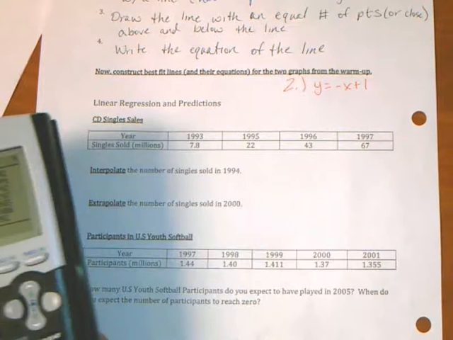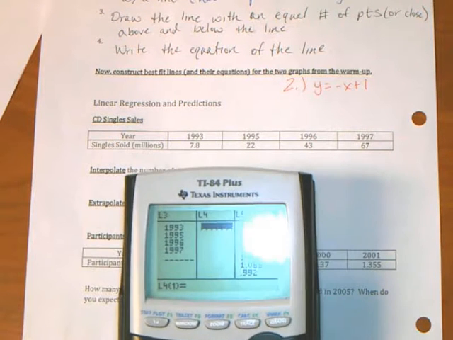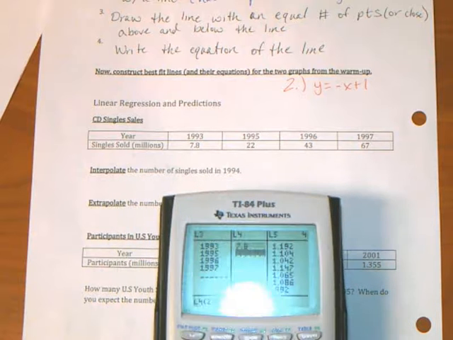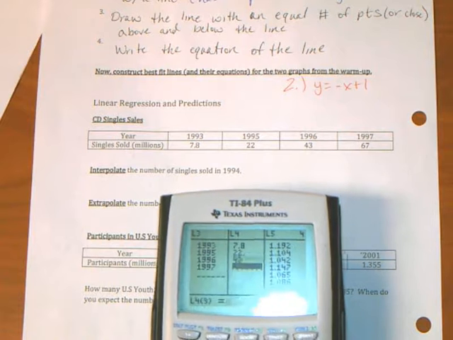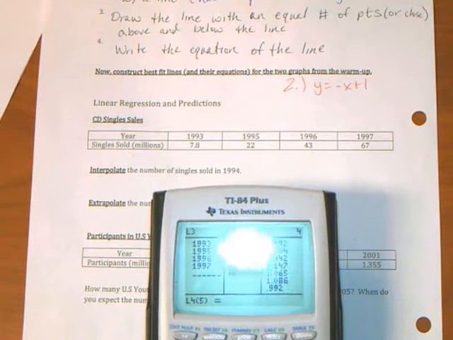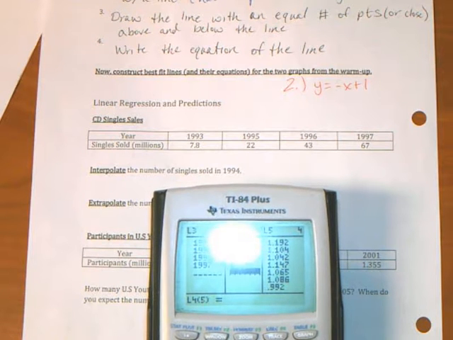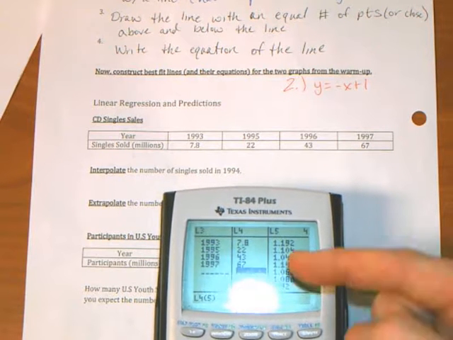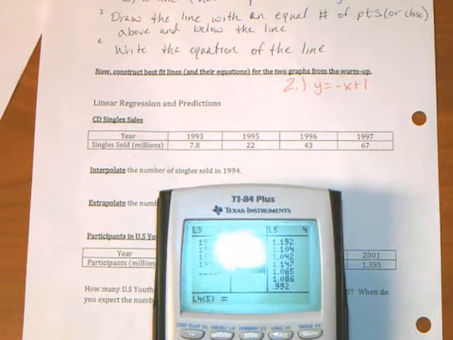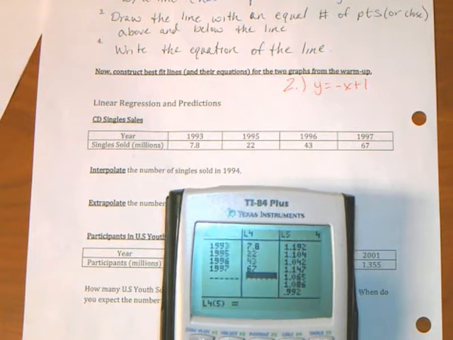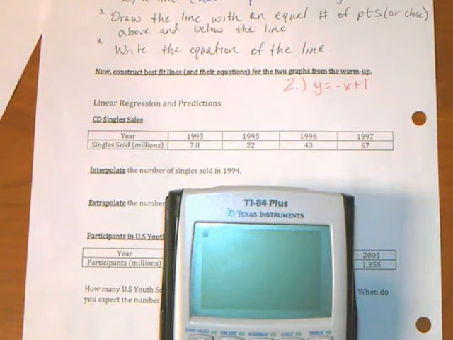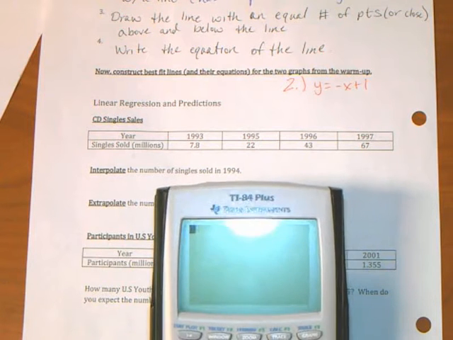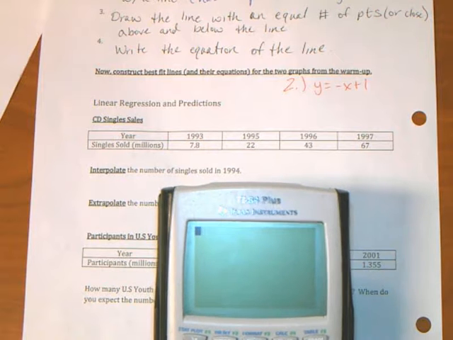Go over to the singles sold, or list 4. That's where you're typing in the number of singles sold. So 7.8, 22, 43, and 67. Now once you have the 4 data points plugged in, second mode just clears you out of the table.